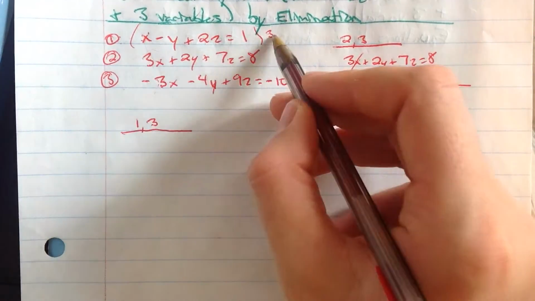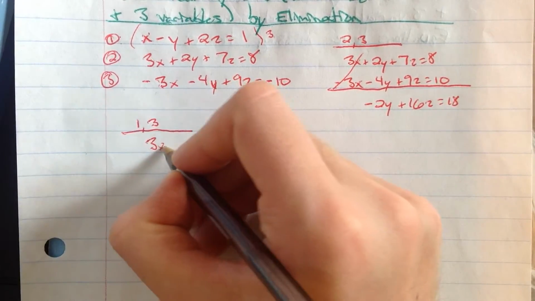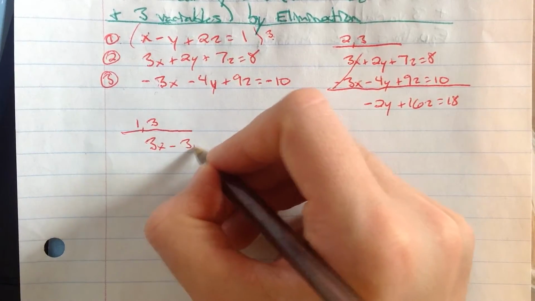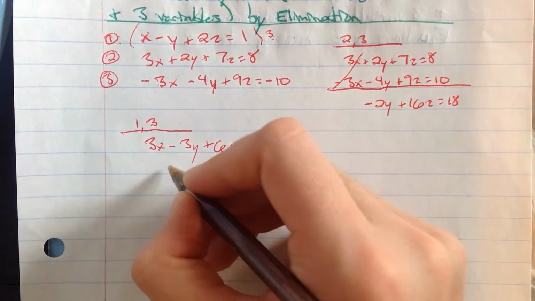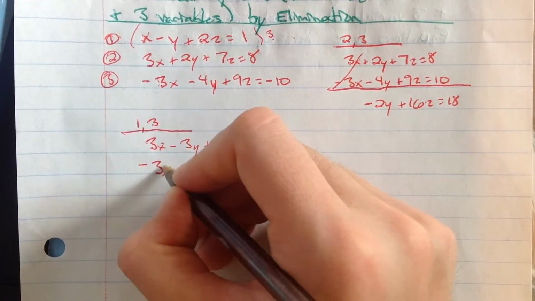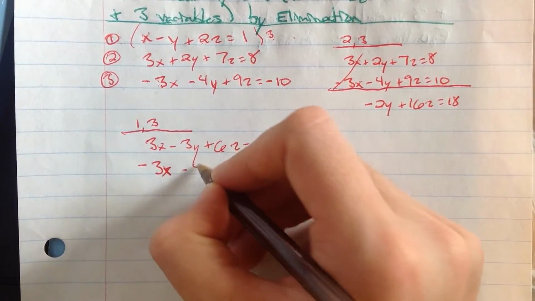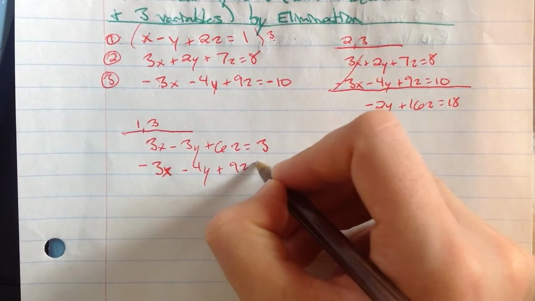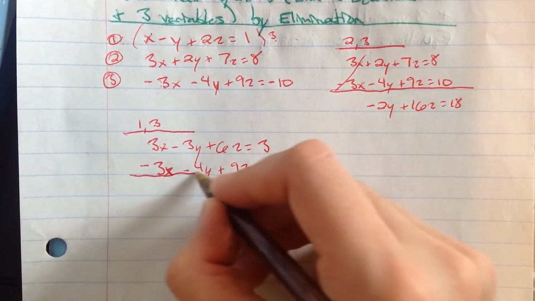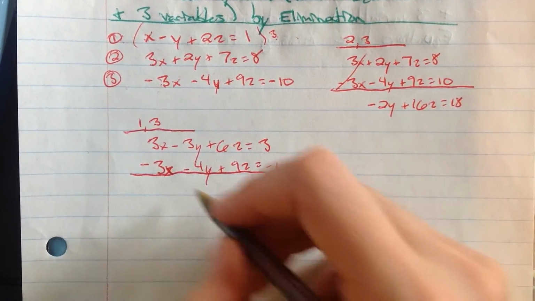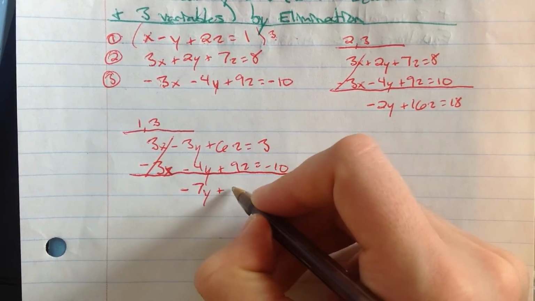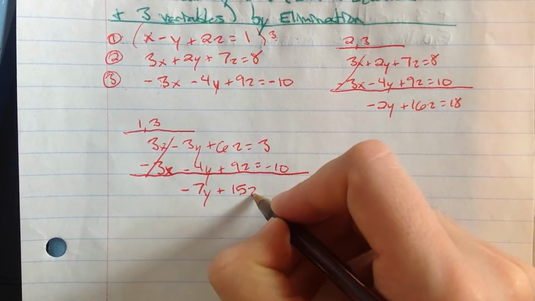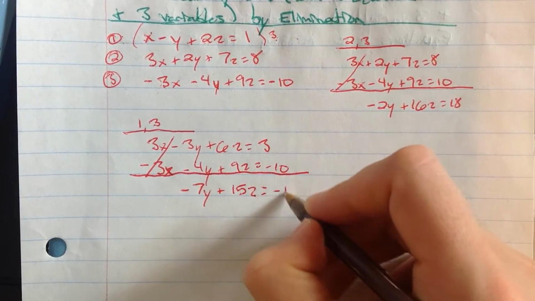So 1, if I multiply equation 1 by 3, I get 3x minus 3y plus 6z equals 3, and my second equation stays the same in this case. Add them together, that cancels. Negative 7y plus 15z equals negative 13.